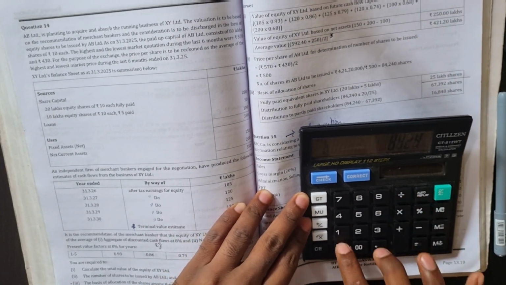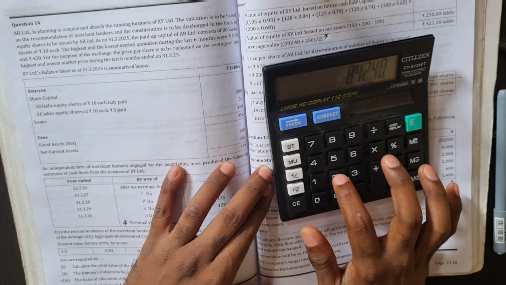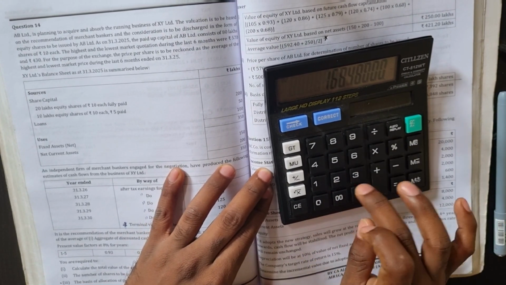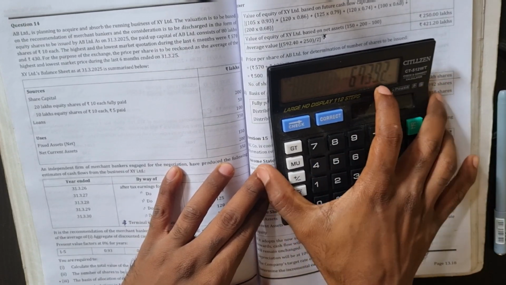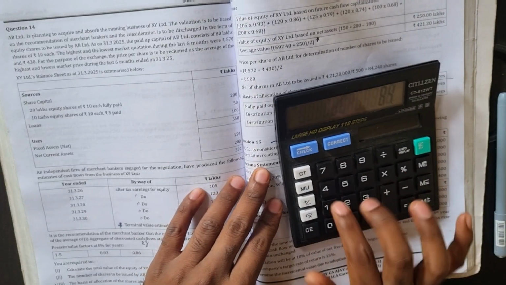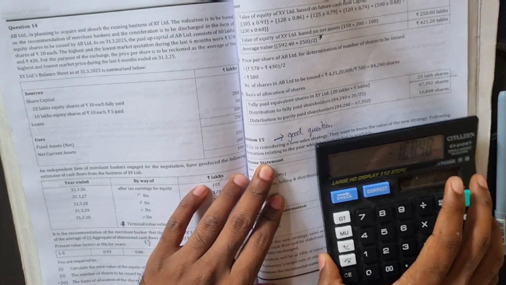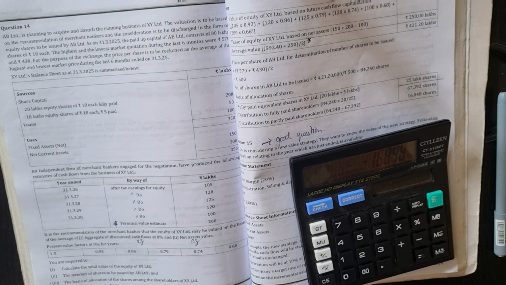84,240 into 200 divided by 250. 67,392 should be given to the fully paid, and 84,240 minus that should be given to normal shares. Okay, they have paid half. Okay, partly paid.